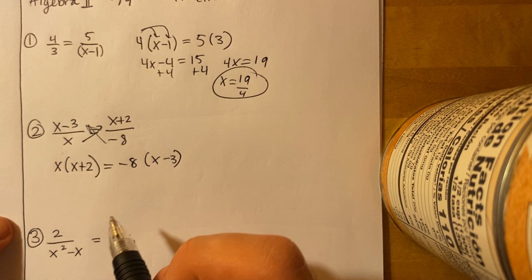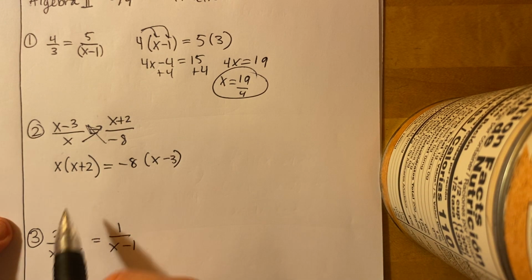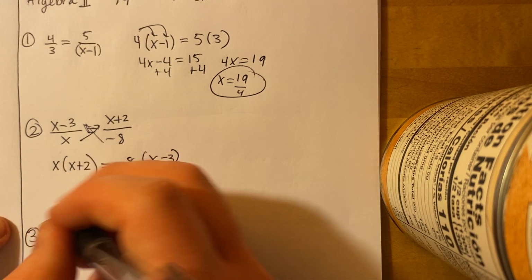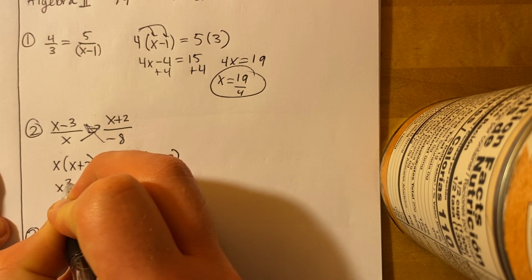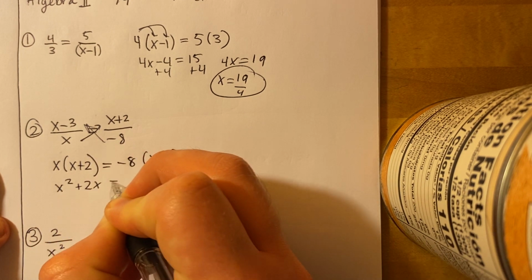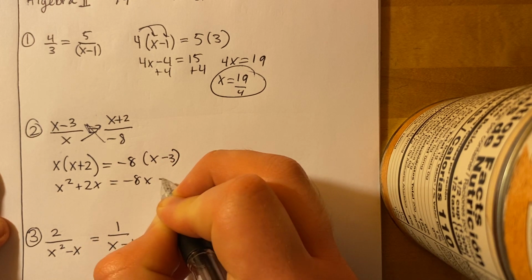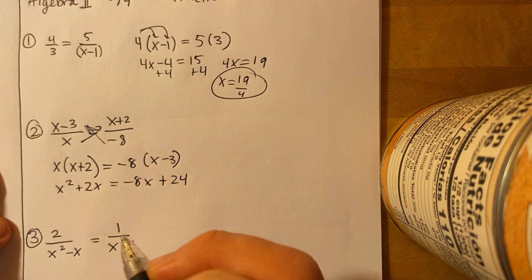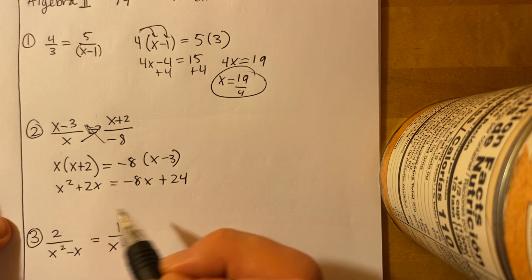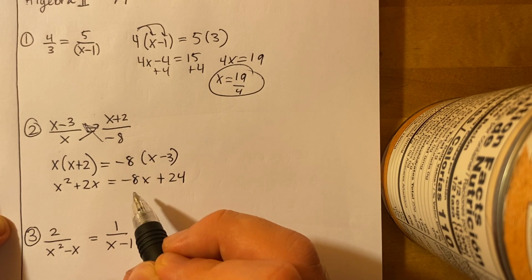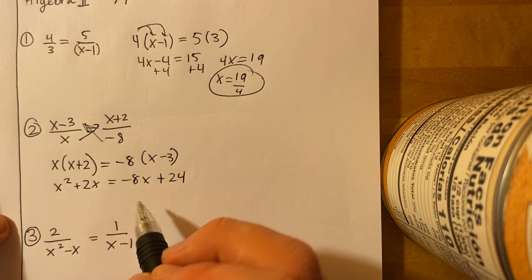All right, this one's going to be a little different because you notice we're going to have a quadratic. So you're going to get x squared plus 2x equals negative 8x plus 24. So you notice we're going to have to move all of this to the other side and then set the equation equal to 0 and then factor from there.